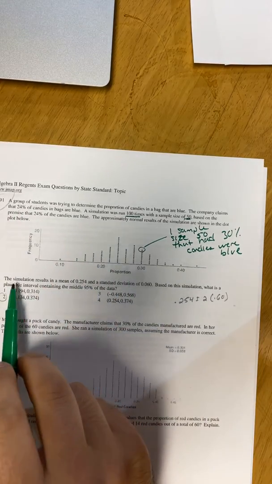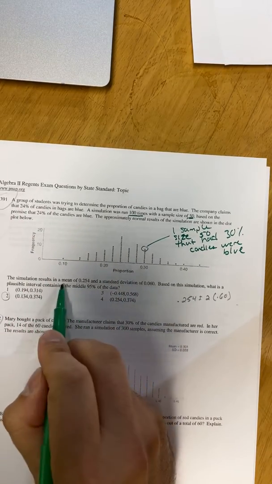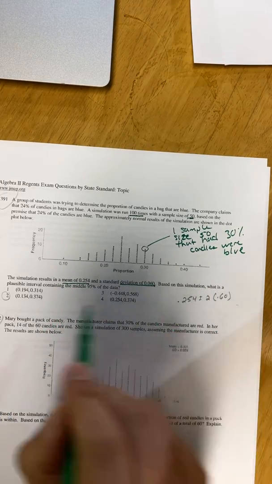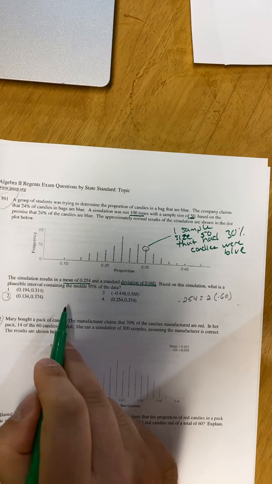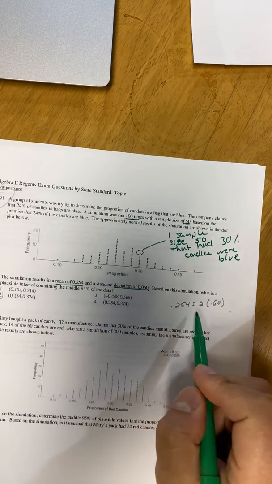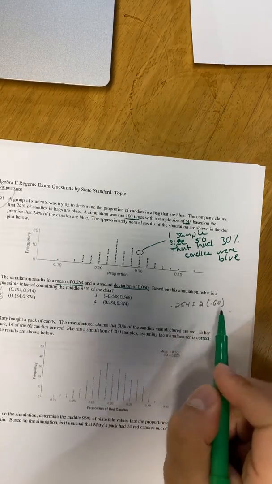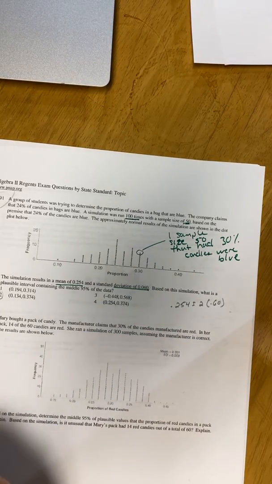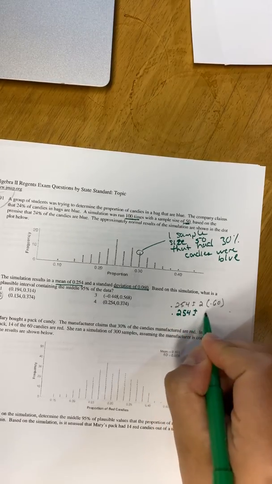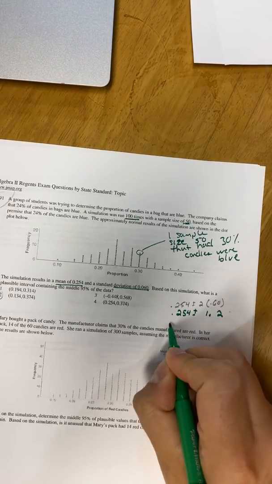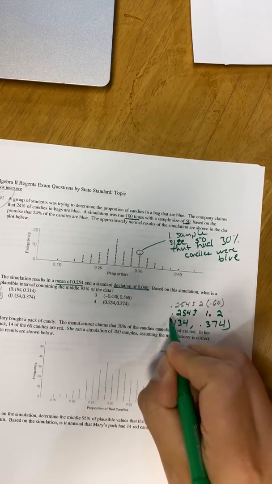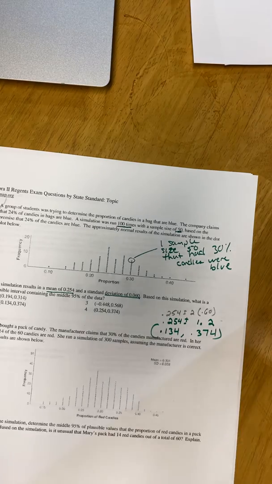Anyways, the simulation results in a mean of this and a standard deviation of that. Based on the simulation, what is a plausible interval containing the middle 95% of the data? So this is it. The mean plus or minus 2 times 0.60. So we have 0.254 plus or minus 1.2, which results in 0.134, 0.374.